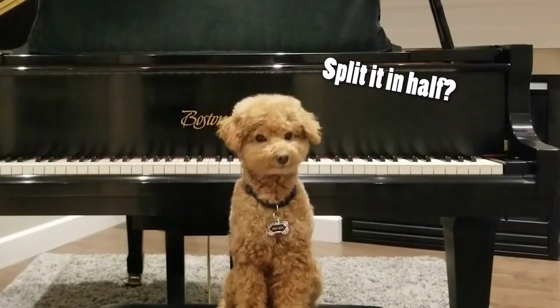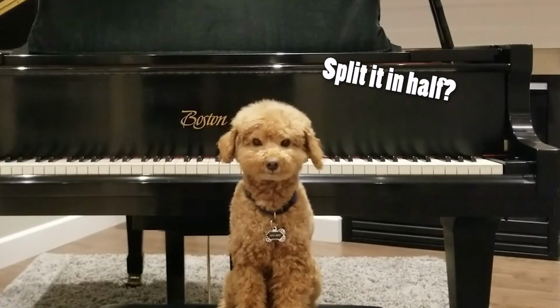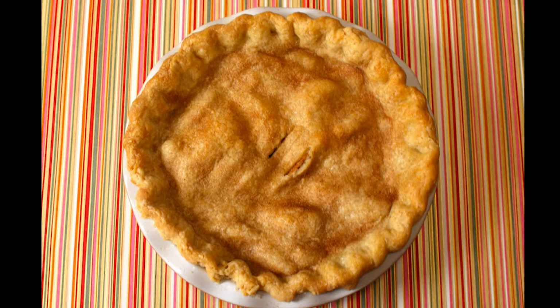Imagine there's a whole pie. You and I want to share it. How are we going to do that? That's right. Every time you see a whole pie, think of this music note called the whole note. It actually looks like a whole pie.